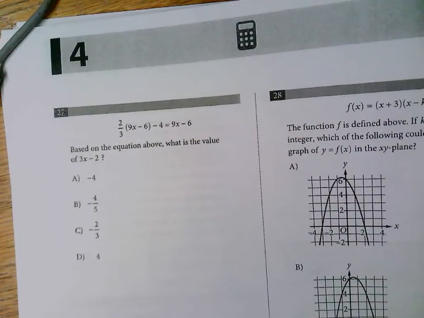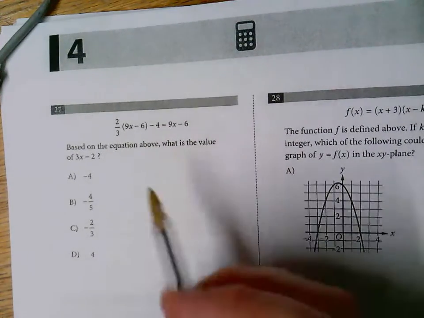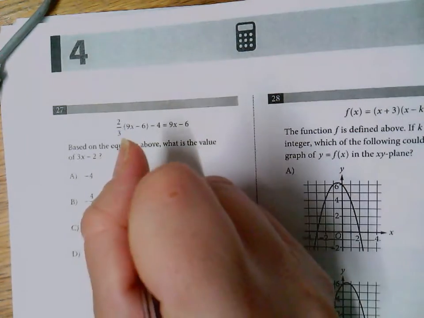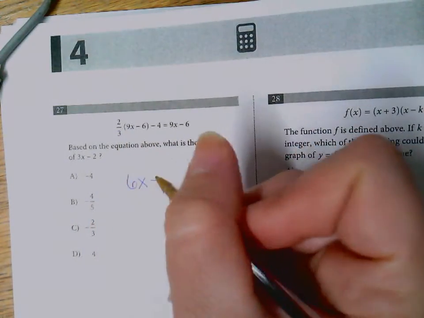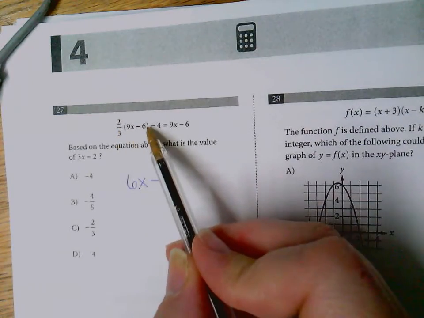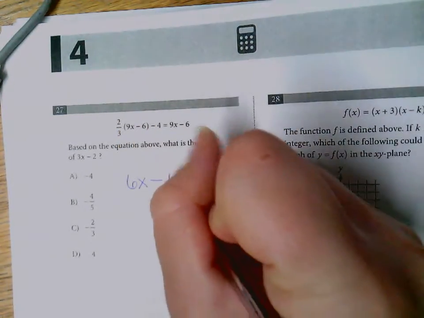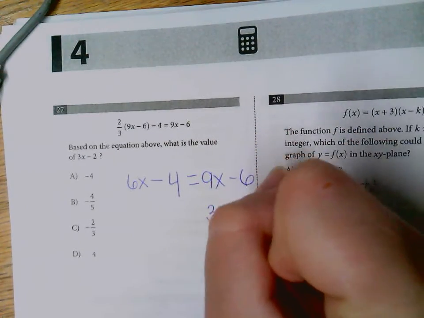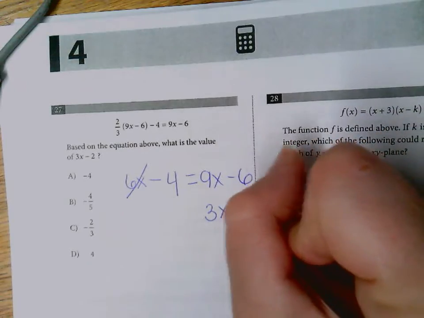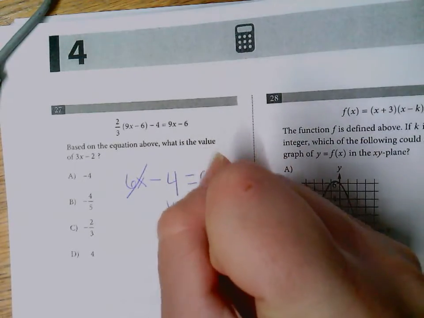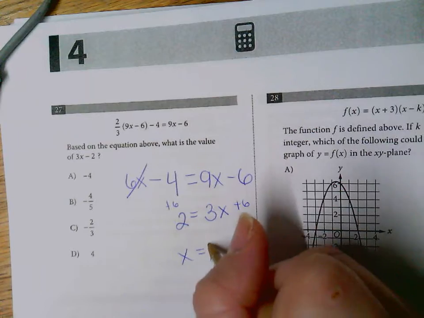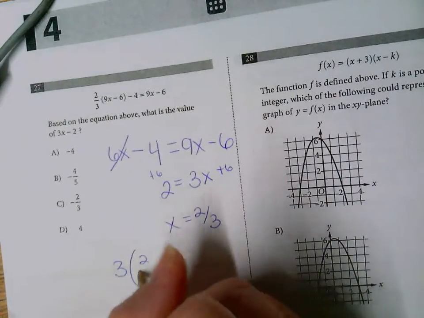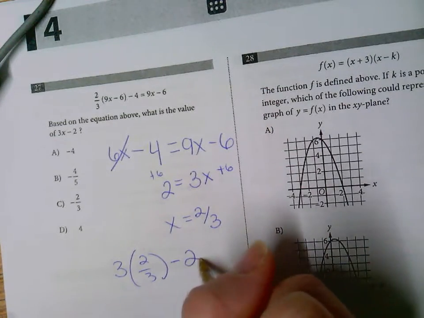Based on the equation, what's the value of 3x minus 2? So I need to solve for x. Looks like 2/3 of 9x would be 6x minus 2/3 of -6 would be 4 equals 9x minus 6. That gives me 3x on this side. 6 equals 2. So that tells me x is 2/3. And I'm trying to find 3 times 2/3 minus 2.